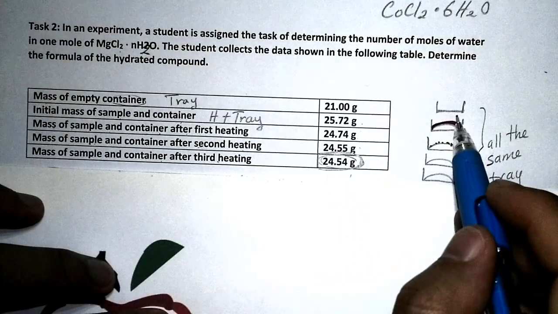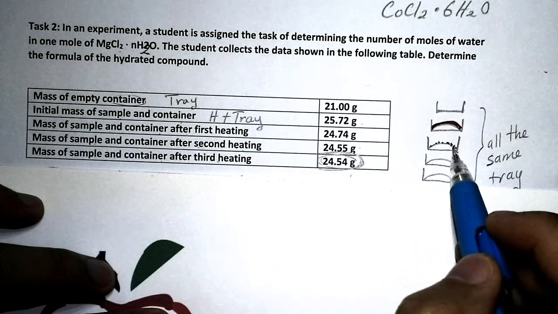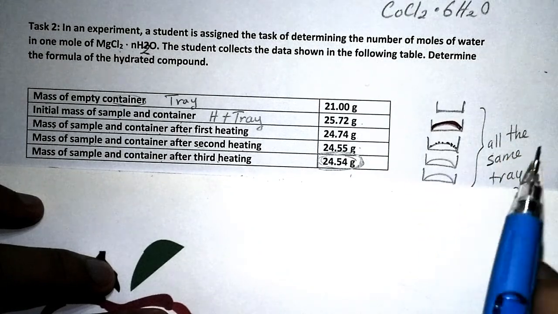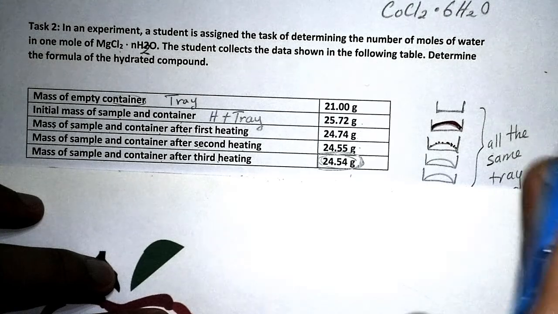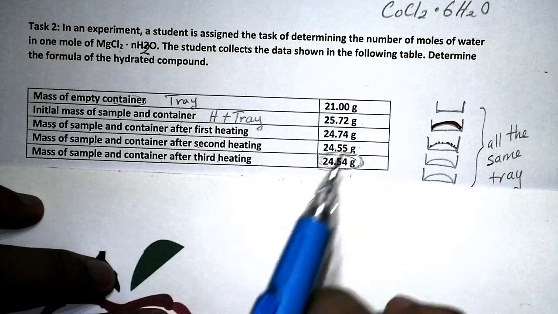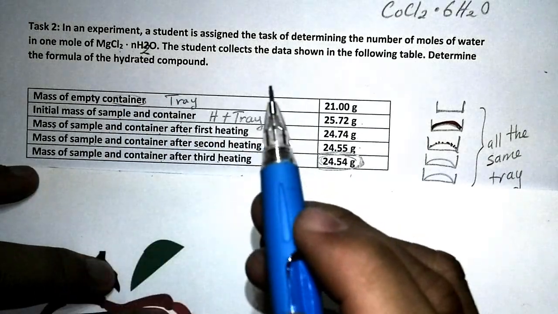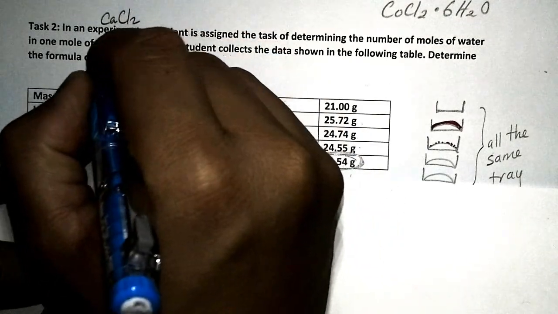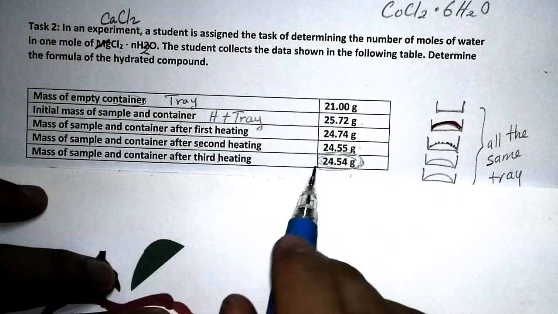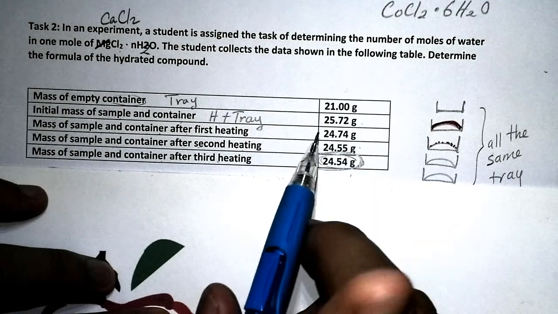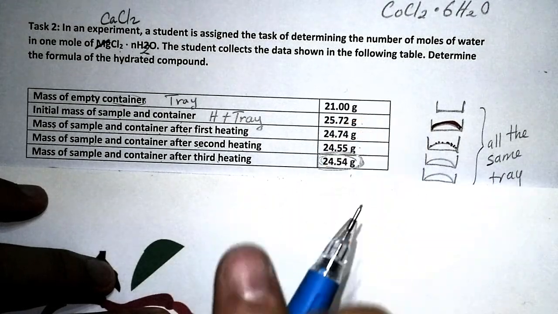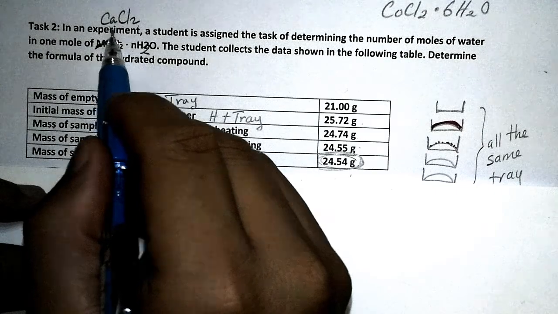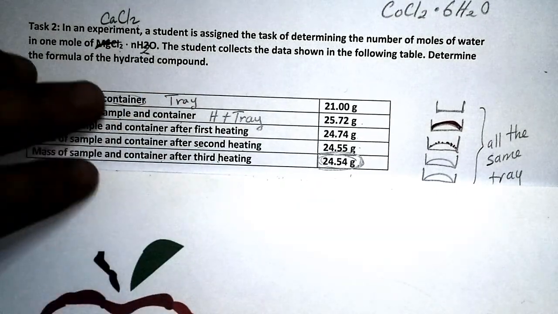Now let's visualize our data. First of all, notice how I drew it out, the red part represents the water in the hydrate. We notice all the data has the tray in it, so this particular student did not zero out the mass of the tray. When we try to solve, we need to solve two things. One is supposed to be calcium chloride, my bad. So there are two things that we need to solve from this data. One is the moles of water, and the other one is the moles of the anhydrate, in this case calcium chloride. This was a mistake, okay? So, calcium chloride.